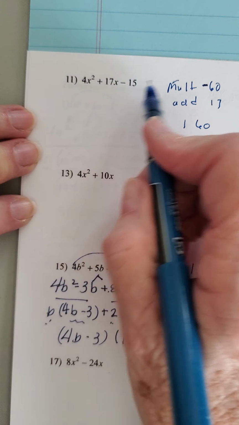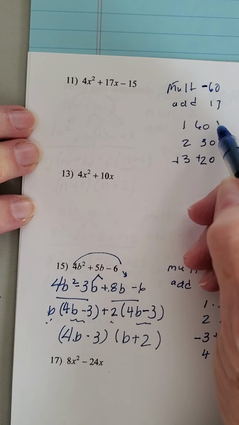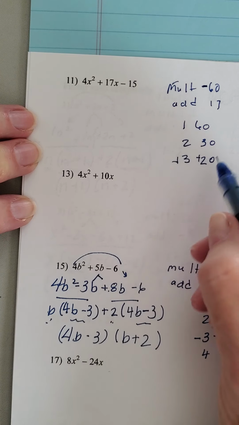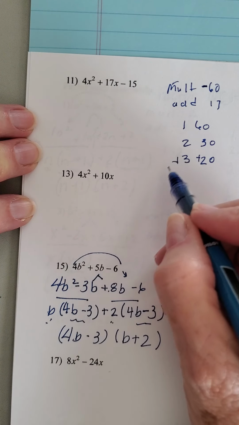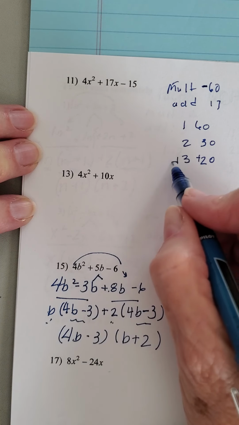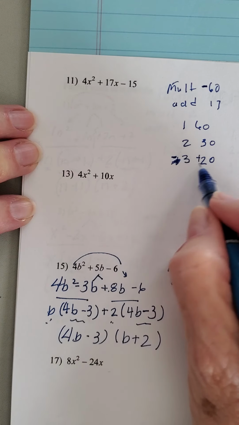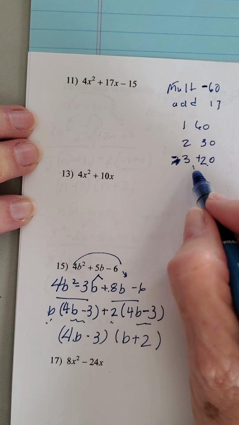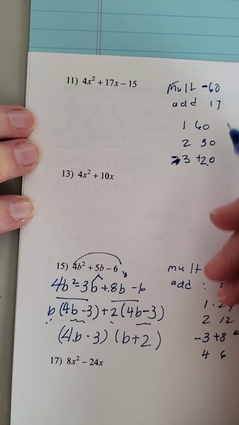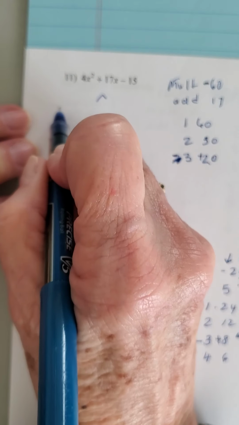4 times negative 15 is negative 60. So we need these to multiply to a negative 60 and add to a positive 17. So that'll be a positive 20 and a negative 3, right? That gives us, when we add it, a positive 17, and when we multiply it, a negative 60. So we're going to redefine this middle term.